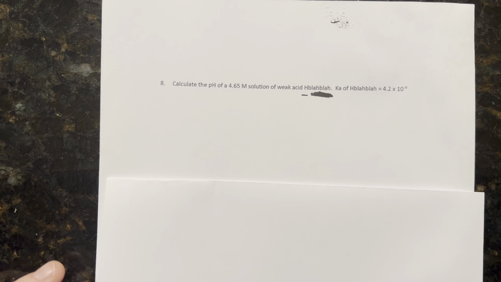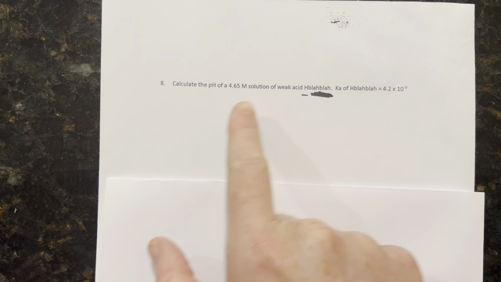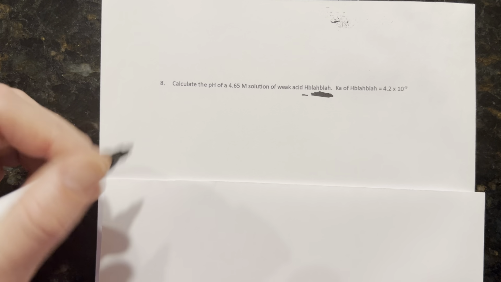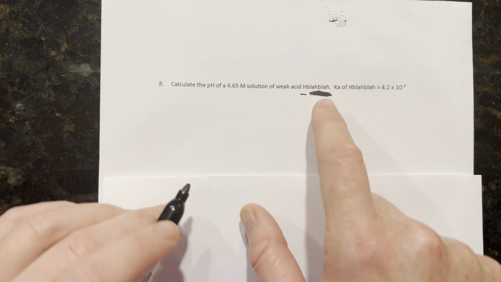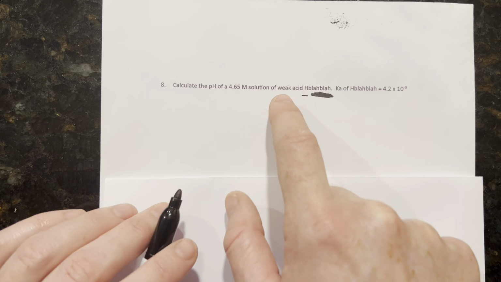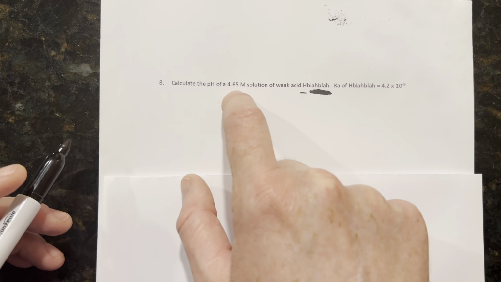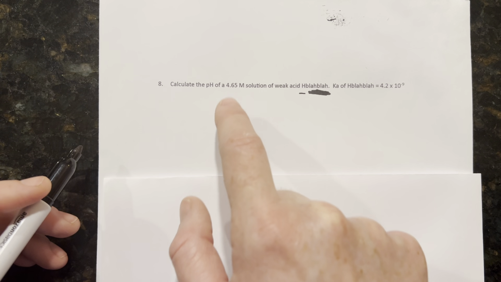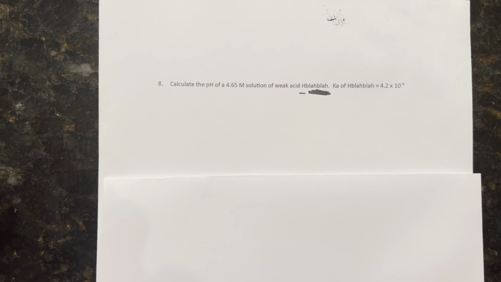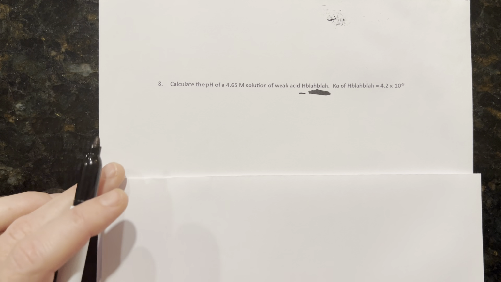All right, so it says calculate the pH of a weak acid, HBrO. All right, so it's a weak acid. If it had been a strong acid, we could have just taken the negative log of that and we would have had the pH. It would have been that straightforward. But this is not the case.